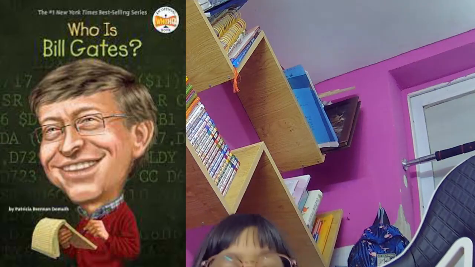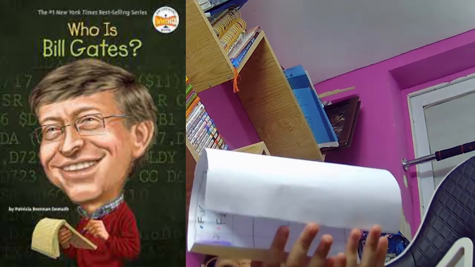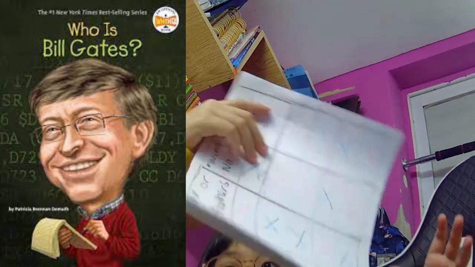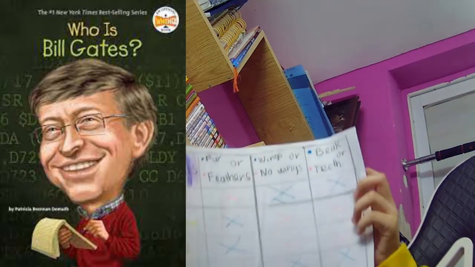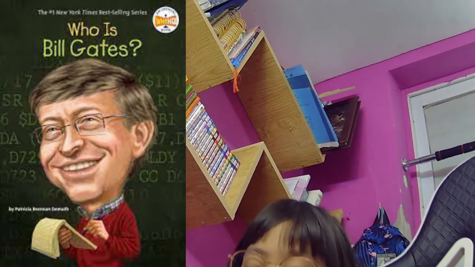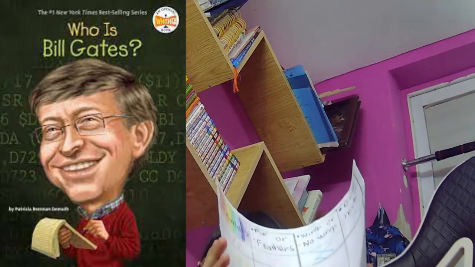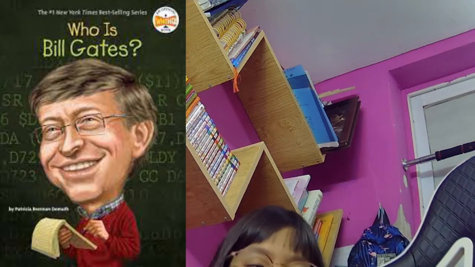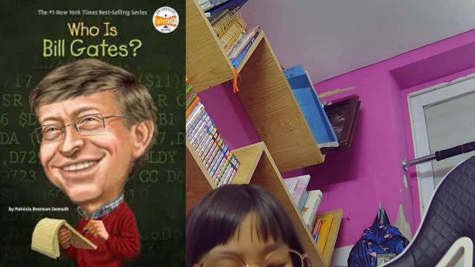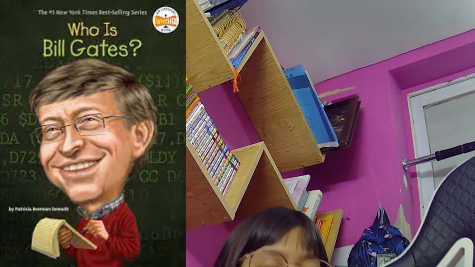So this chart is just like a map. When you open it, it's like you're finding treasure. Some people are really smart, like Bill Gates. He made charts like this, and when he needed something, he just opened it up, and it's just like a map.